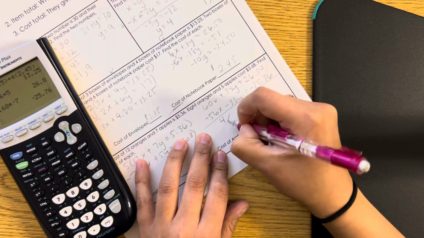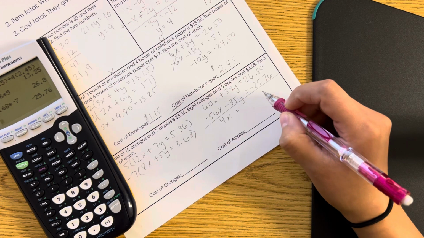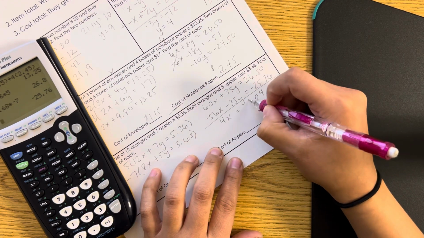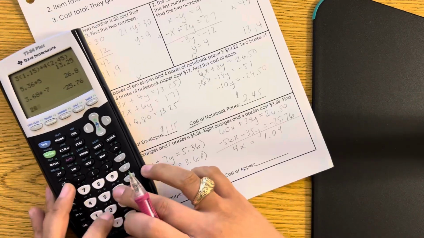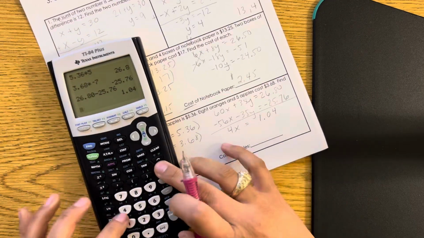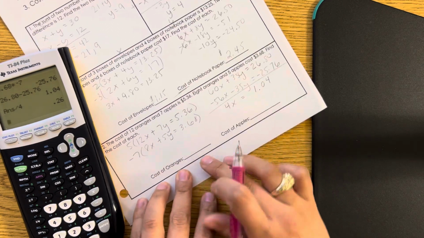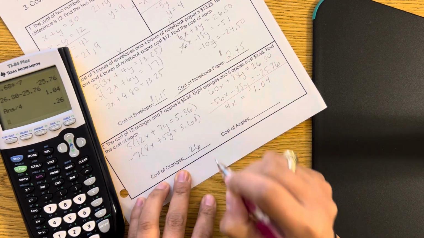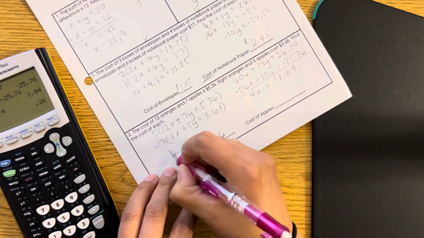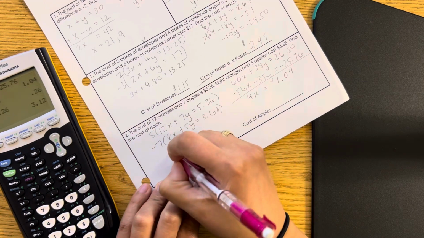And so then every process is the same. Here would be 4x. My y's would essentially eliminate. And then 26.80 minus 25.76 would be 1.04. And so let me make sure because I have made mistakes. Okay, divide by 4. So we found x. So the cost of oranges would be 26 cents each. And then to find the cost of apples, I would then plug that back into the original. So 12 times 0.26 would be 3.12.